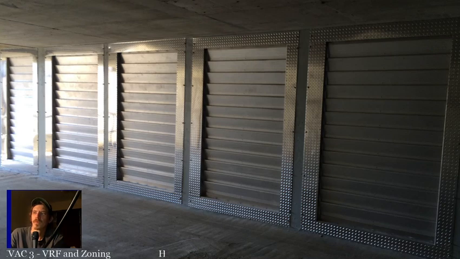Remember we talked about shielded wiring on VRF systems. It's not very common for it to be shielded, although some manufacturers like Carrier do require shielded wire. But on the VVT system, what kind of wire did they have?